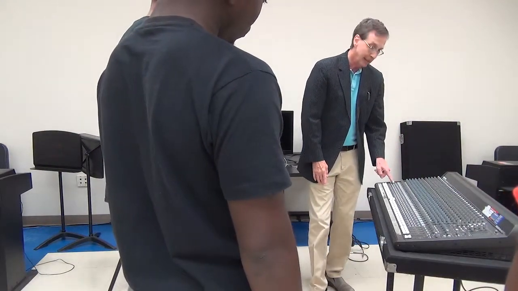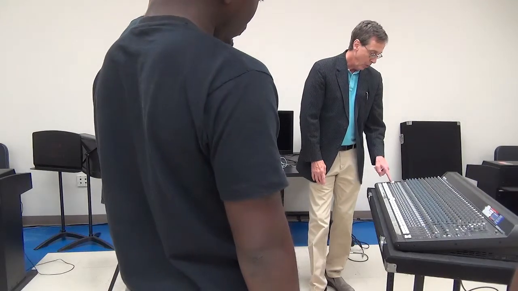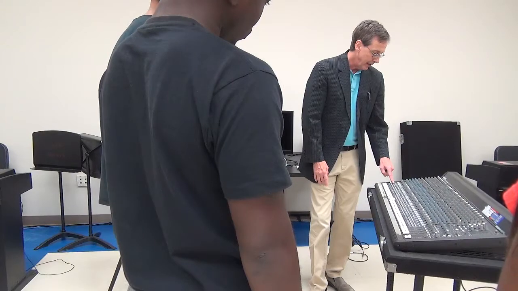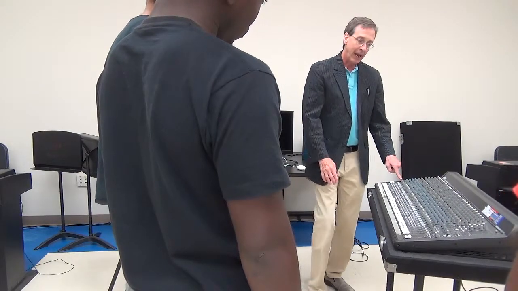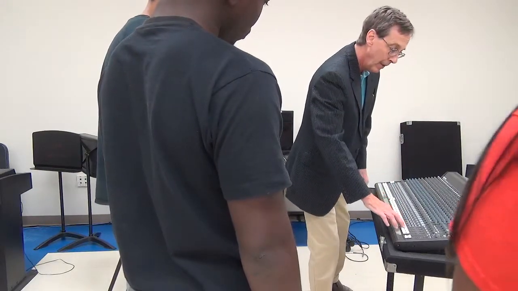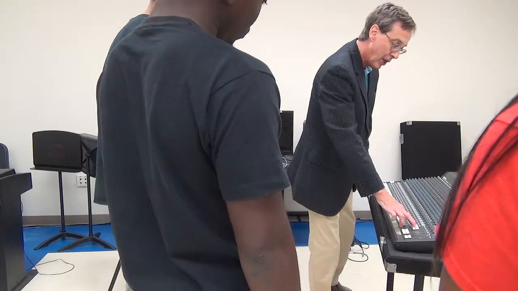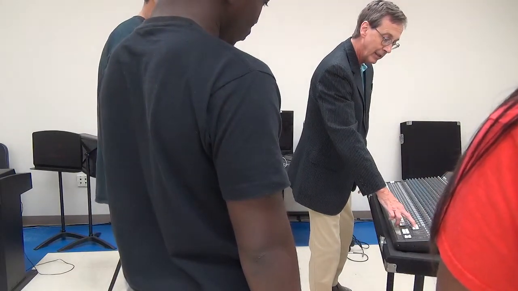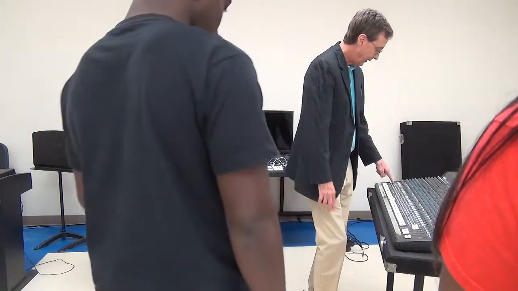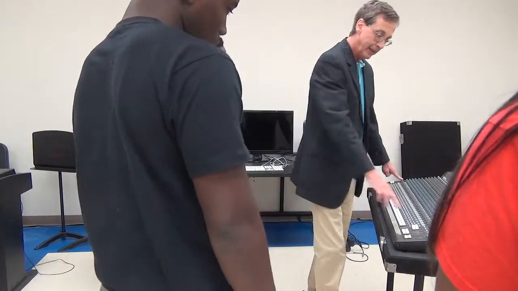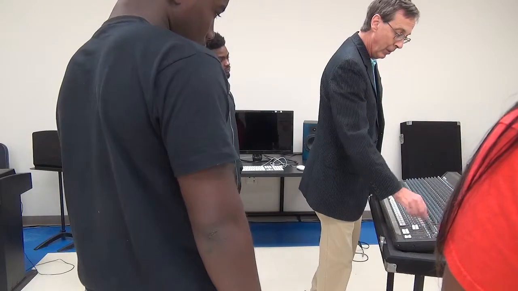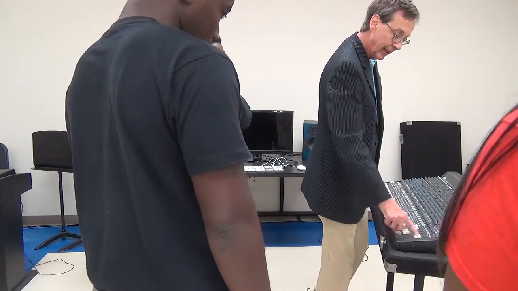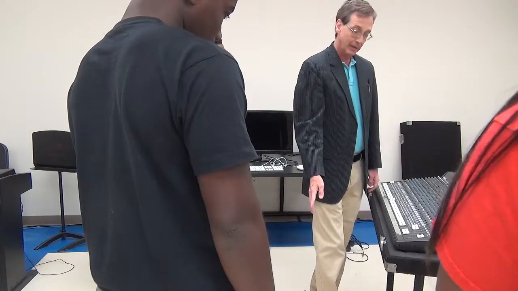Now the next thing it says 1 and 2. What 1 and 2 does is send the left-right pan to this sub. Okay? Does that make sense? So it sends it equally to there. And we would probably pan this both ways, and then it's out the main mix.